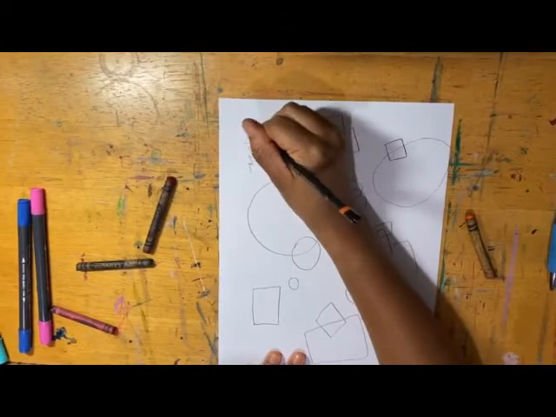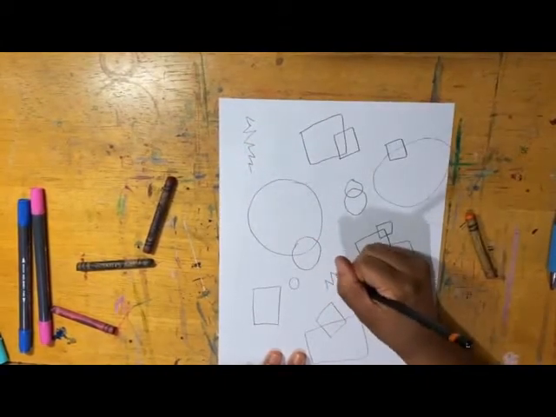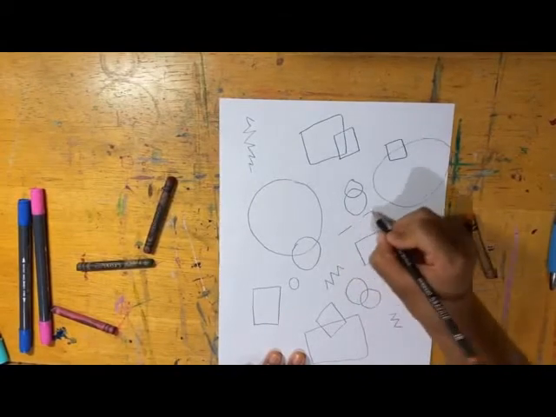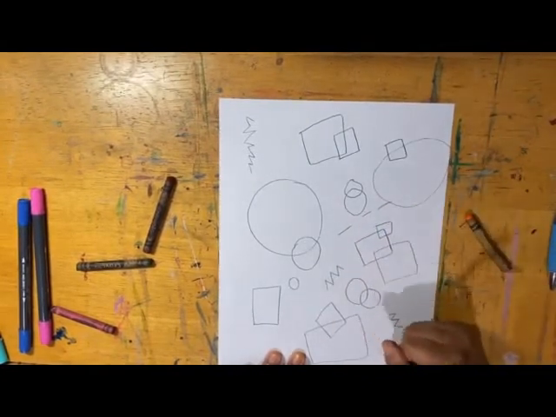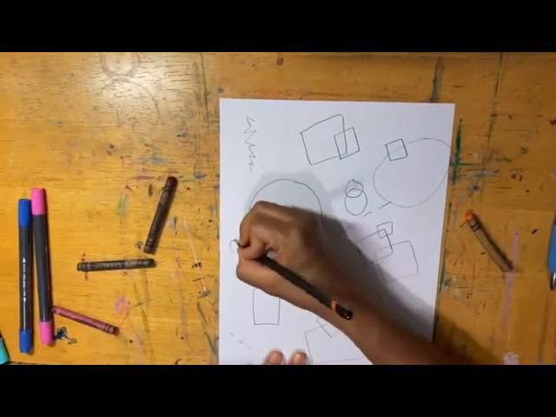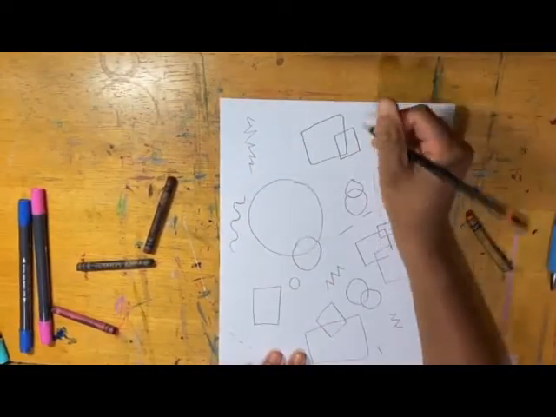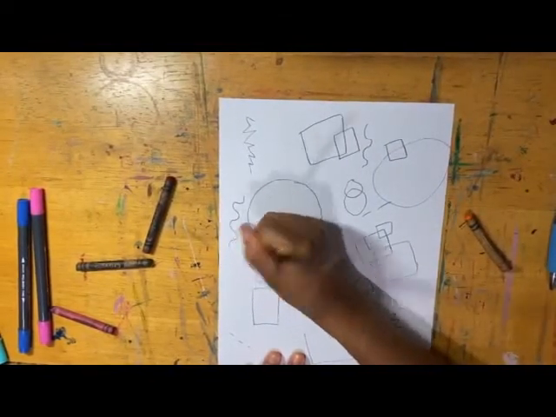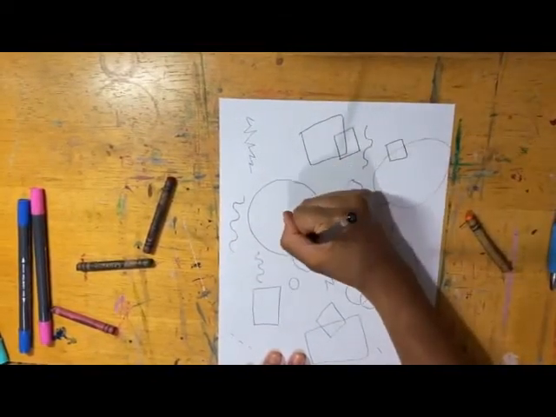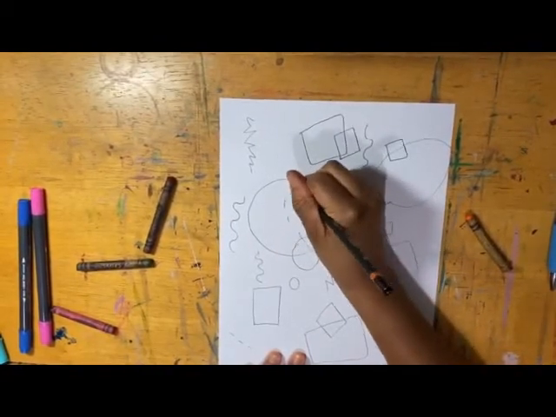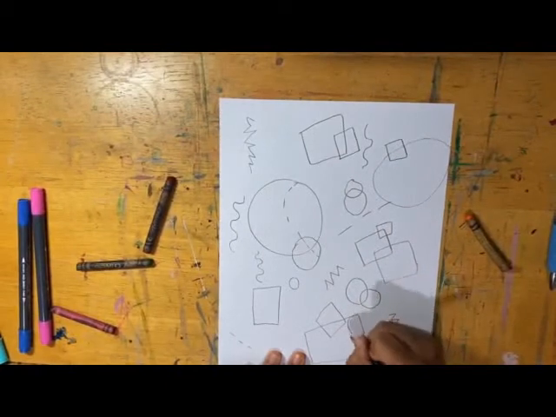I'm adding some lines, starting with zigzag, dashes, wavy lines. Then I added some lines inside of my shapes.